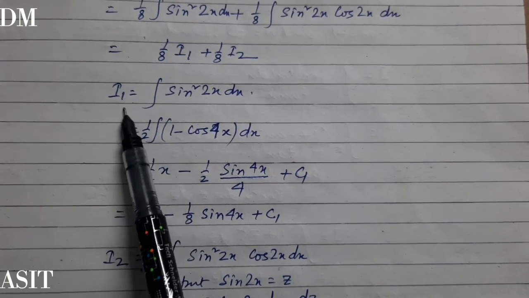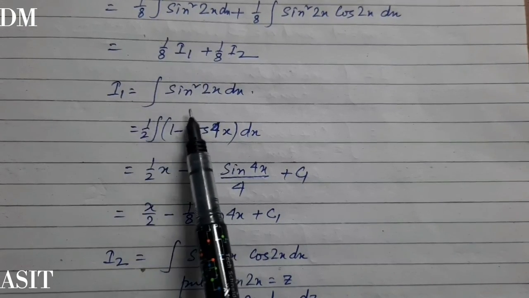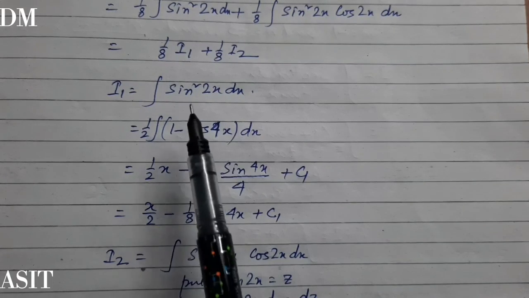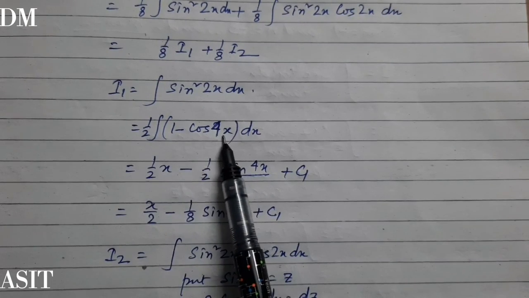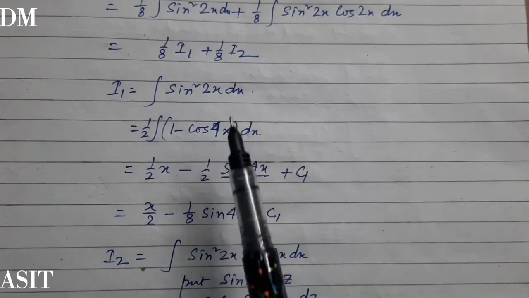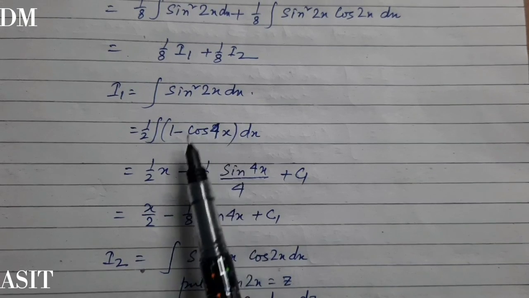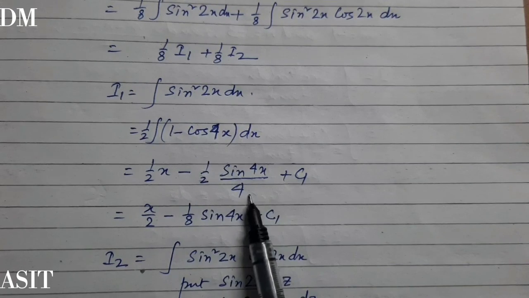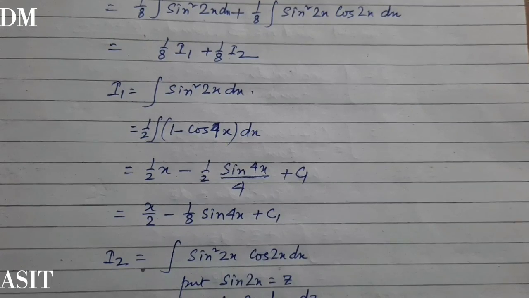Now let me integrate the first integral, that is I1, the integration of sin square 2x dx. We can apply the formula. This is half of 1 minus cos 4x dx. This is again another form of cos 2x. So this will be x by 2 minus cos 4x integration, which is sin 4x by 4. So it will be x by 2 minus 1 by 8 sin 4x plus c1.